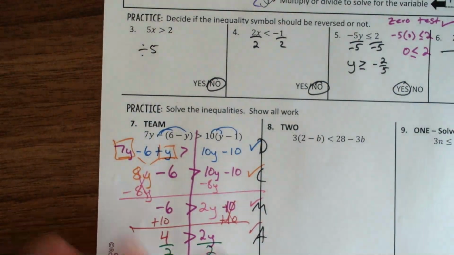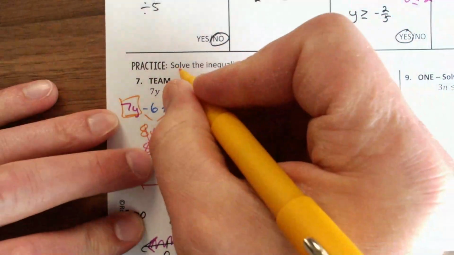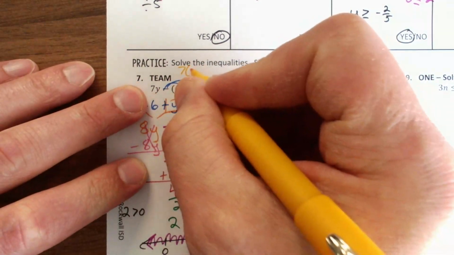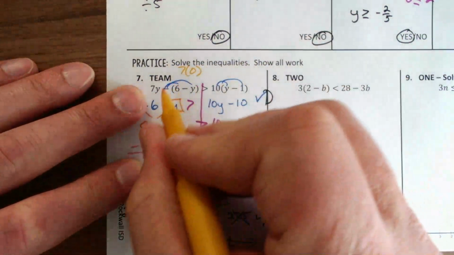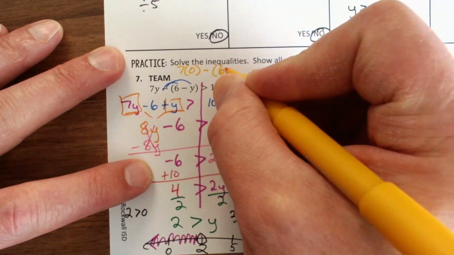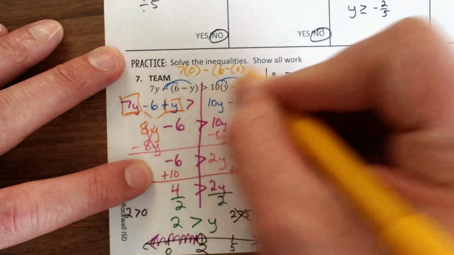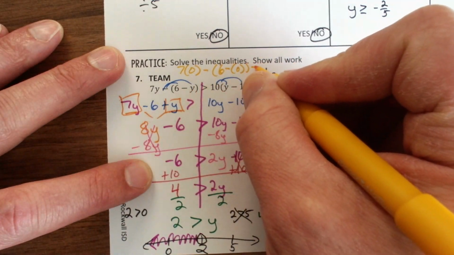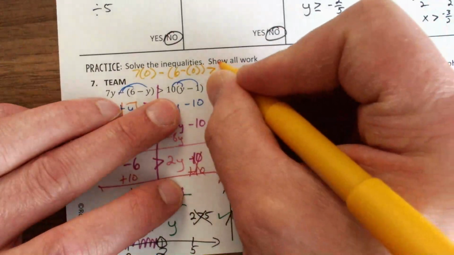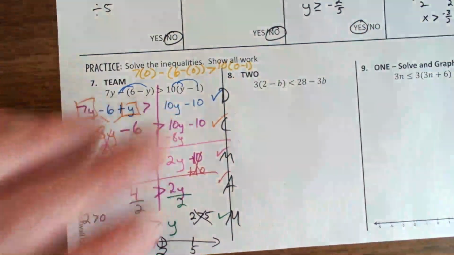I'm going to pick a color that I've not used before. Hopefully this works. All right, so this is 7. Wherever y is, I'm going to put a 0. So 7 times 0 minus 6 minus 0 is greater than 10 times 0 minus 1.